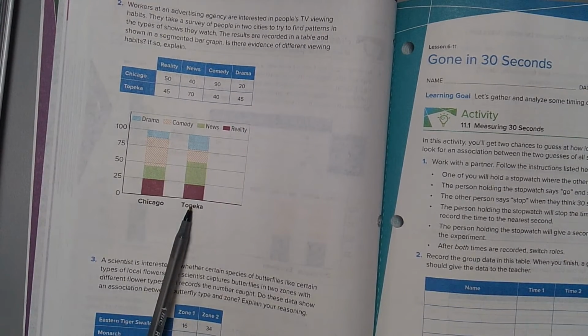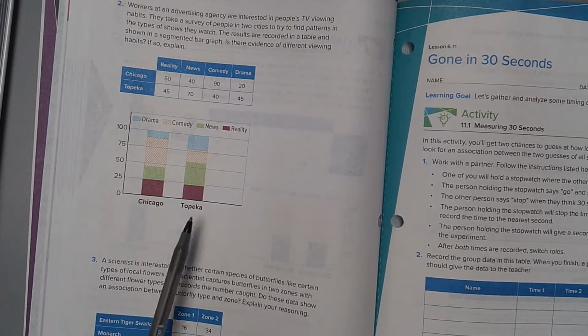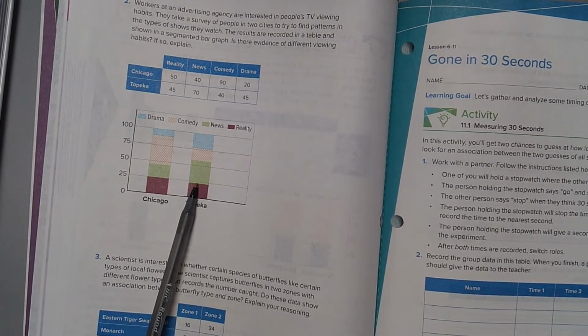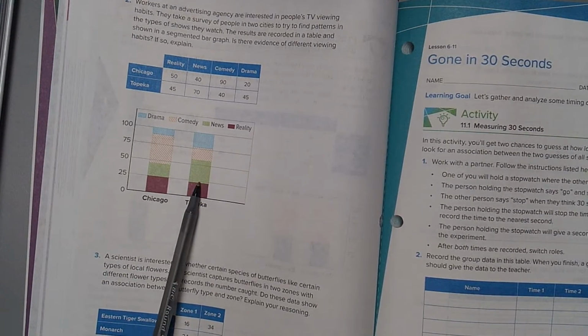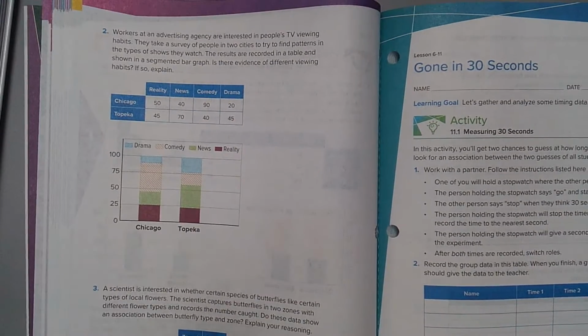I wonder where Topeka is. I wonder if it's somewhere like, maybe they have a lot of extreme weather, maybe. So they watch the news more so that they can know what's going on. Whereas Chicago, maybe they don't have the severe weather, so they don't have to worry about that.